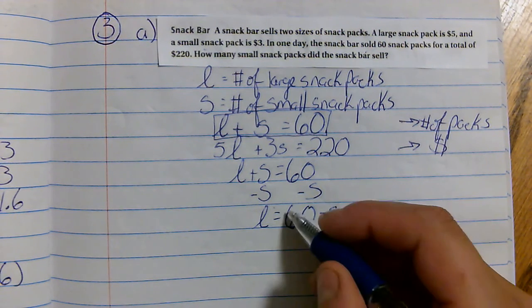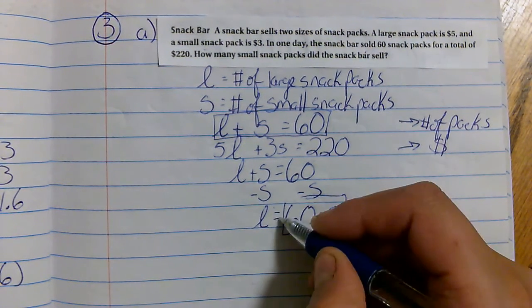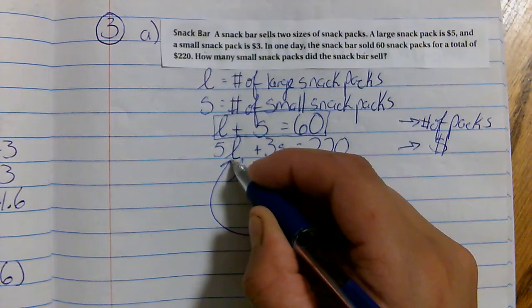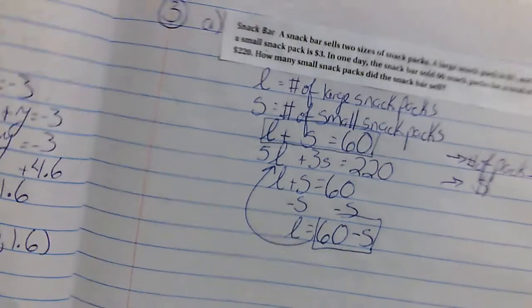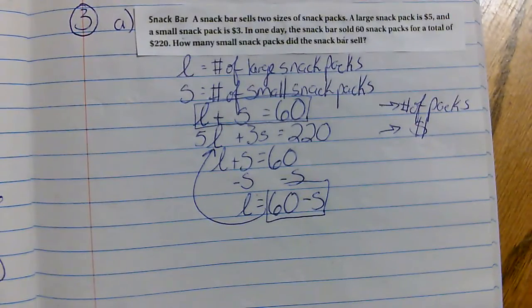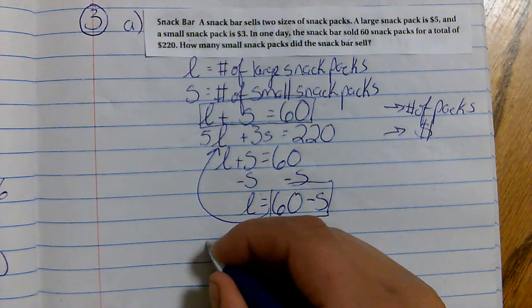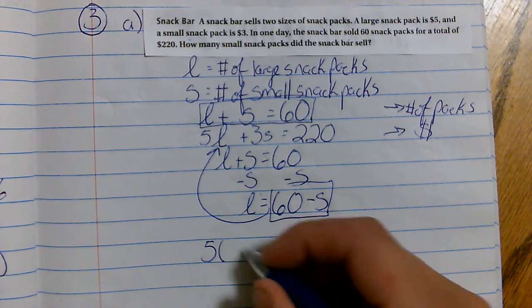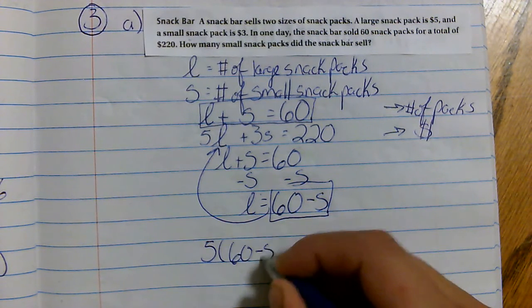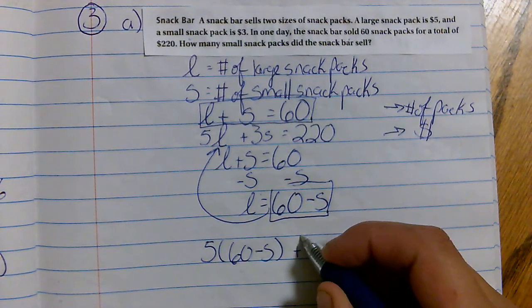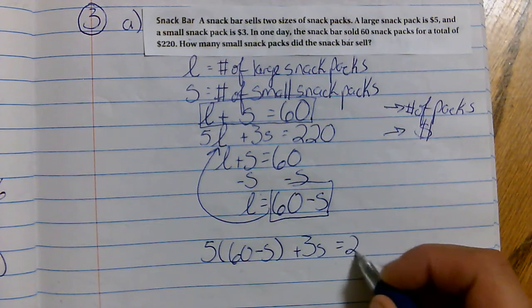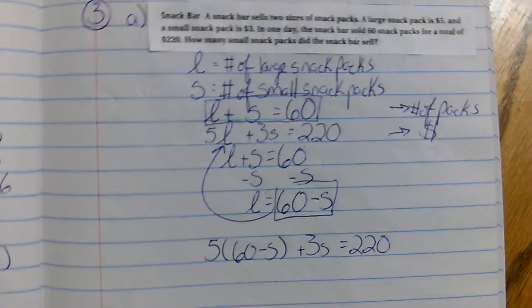So what I'm going to do now is take this and plug this into my other equation where L goes. So instead of 5 times L, it's going to be 5 times 60 minus S, plus 3S equals 220.